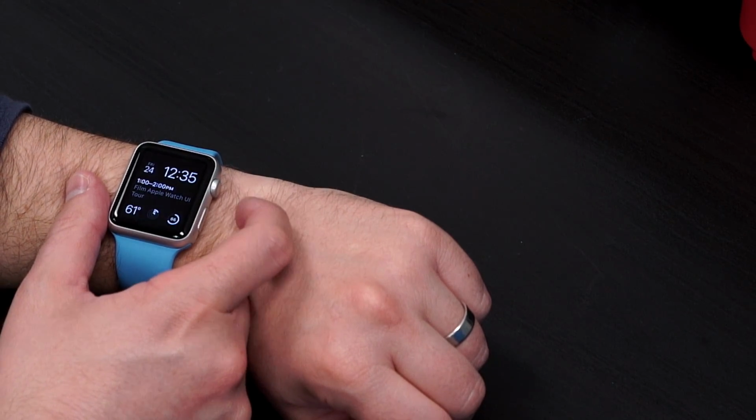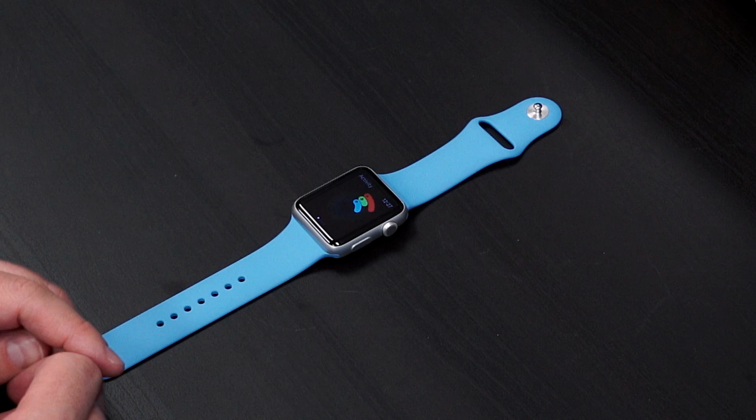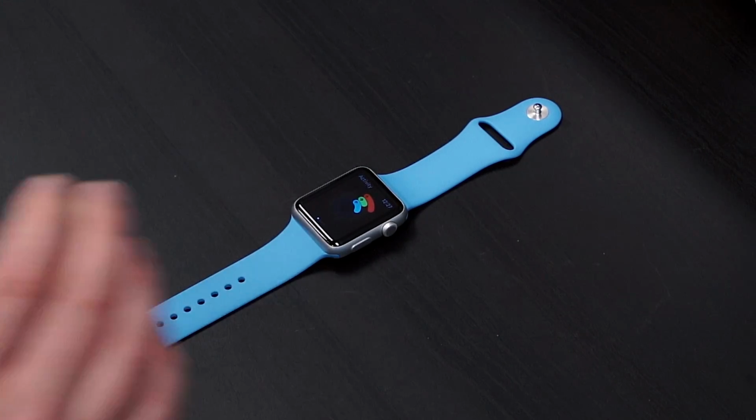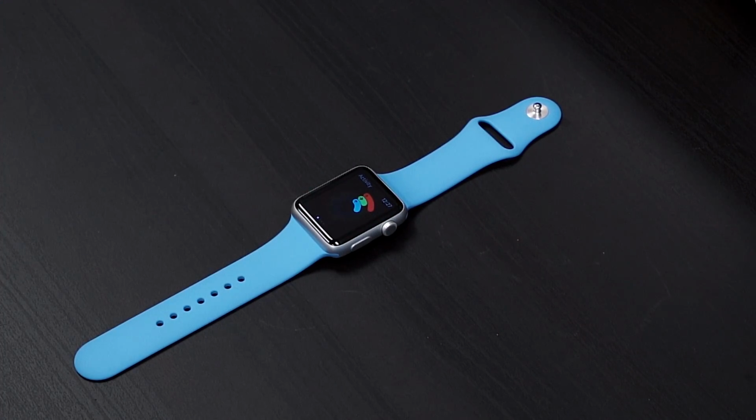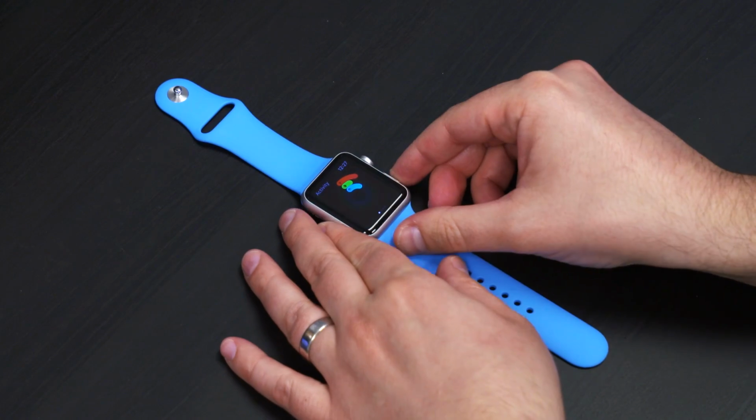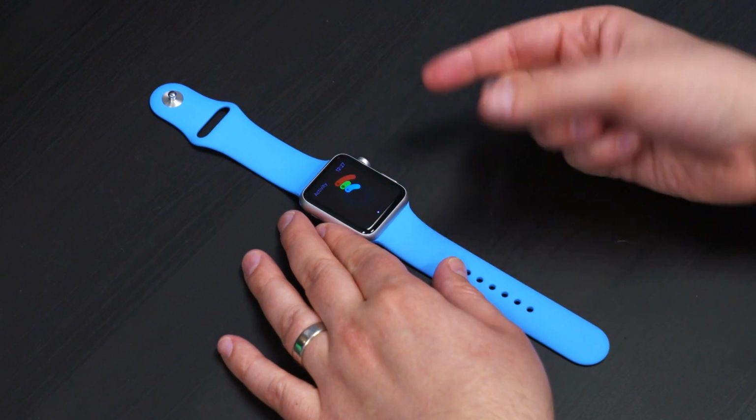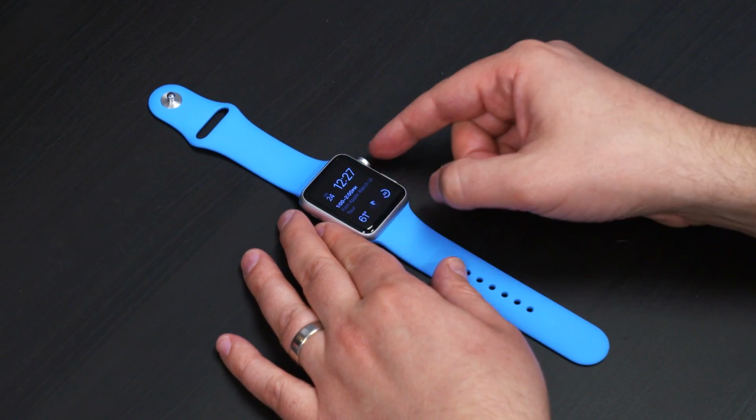They also do other things too. So if you double tap it, it's going to open your last used app. So here's my activity monitor. I just set it up, so don't judge me by my lack of inactivity. And if you go ahead and long press it, you're going to get Siri. So go ahead and go back again to go home, long press it.